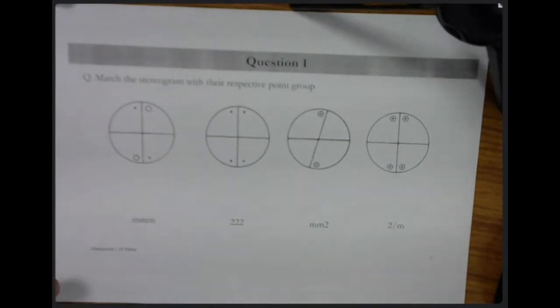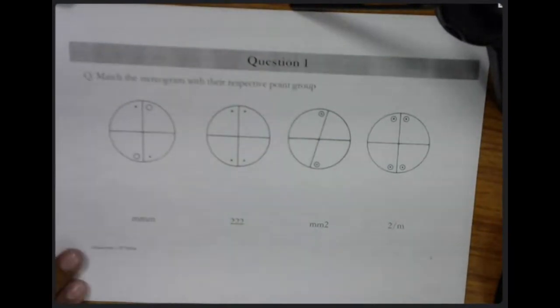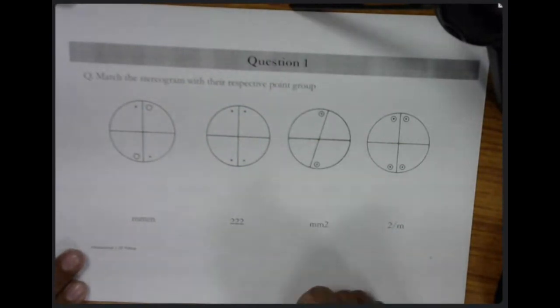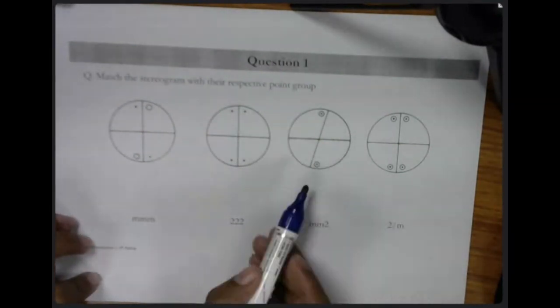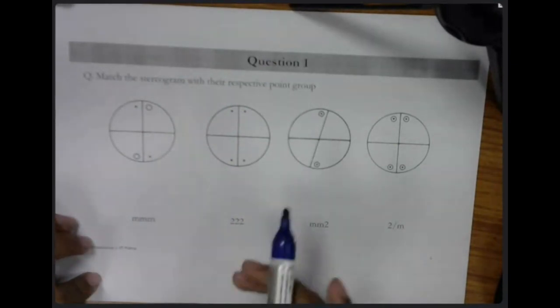Right? So let's start with the easiest one among these four. I can see this has very few points. So let's start with point number one, the dark one, that is above the plane.